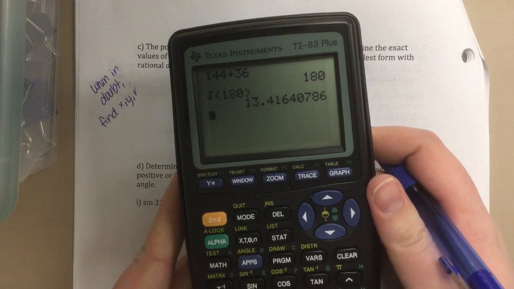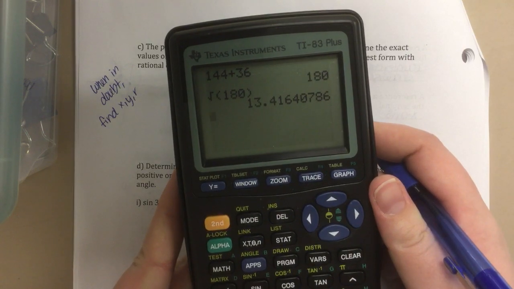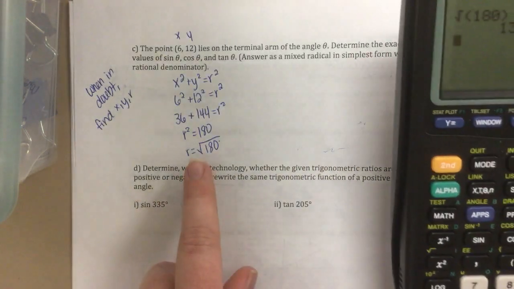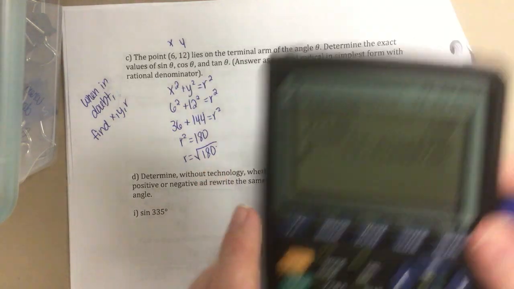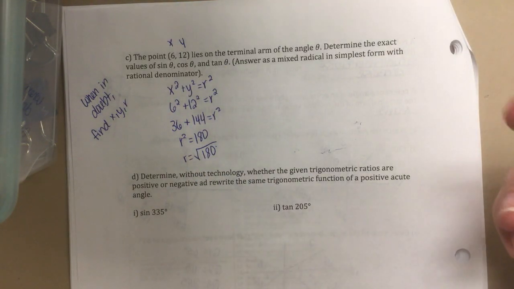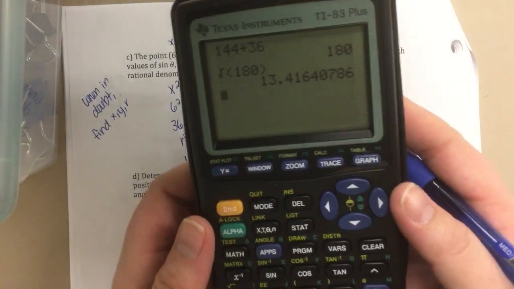Not a nice number. Don't use 13.4. We go to radicals. So I can either leave it as square root 180, but I can do better than this. We can simplify. And so I'm looking for a largest possible perfect square that I could take out of that. And so I would just try a few.